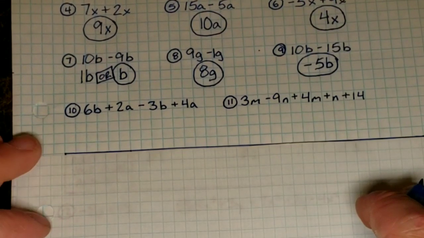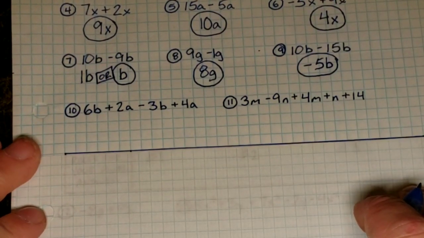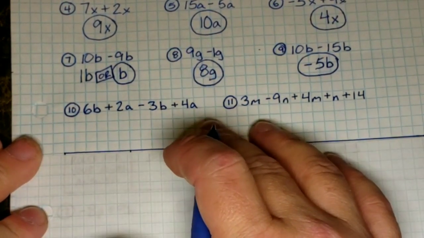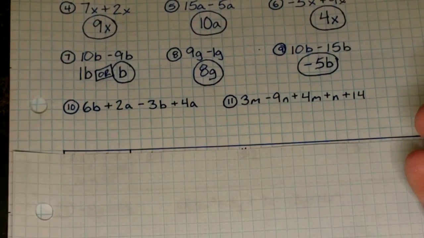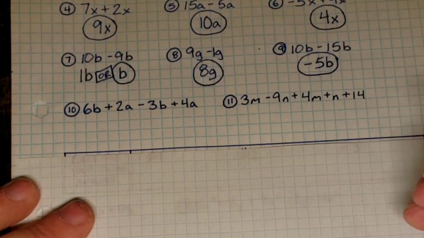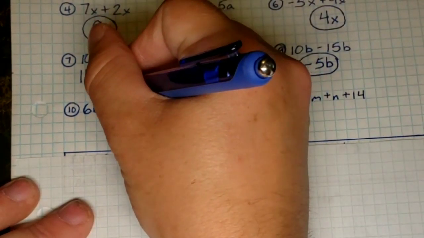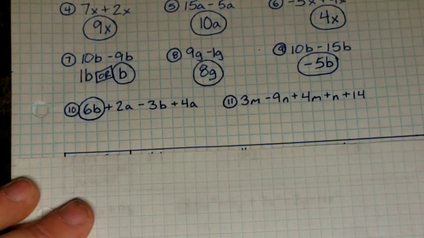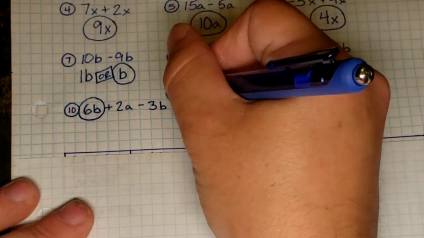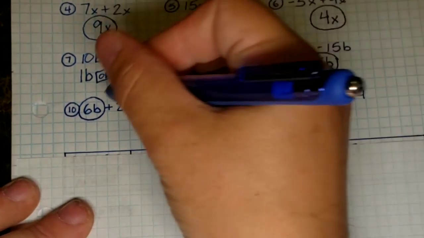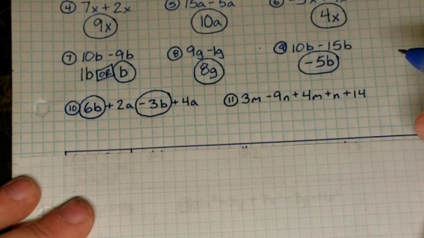All right, number 10 says 6b plus 2a minus 3b plus 4a. Can I just put all of these together? No, because they're not all like terms. So let's identify the like terms using different shapes. This 6b, I'm going to put a circle around it. What could combine with that 6b? Right, the negative 3b, because they have the same variable raised to the same power.